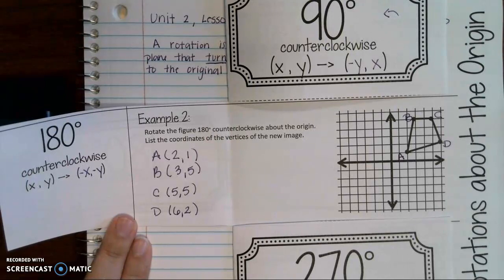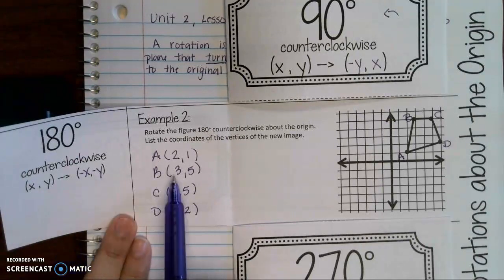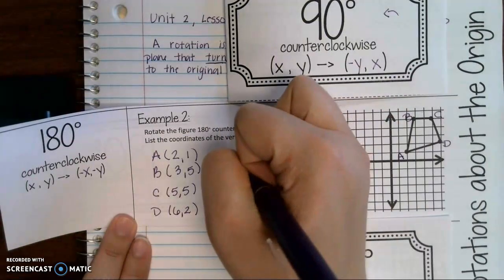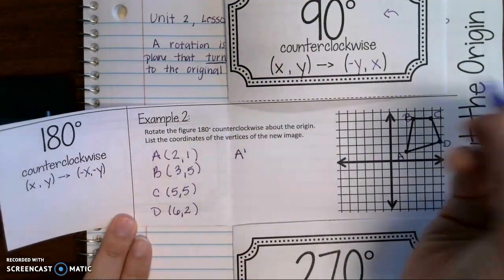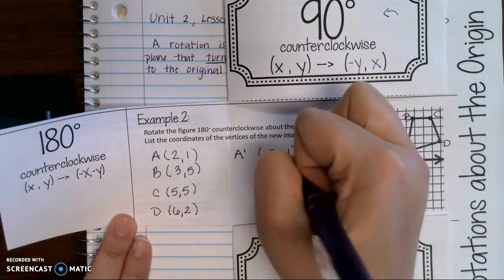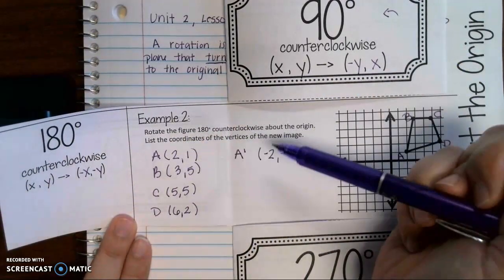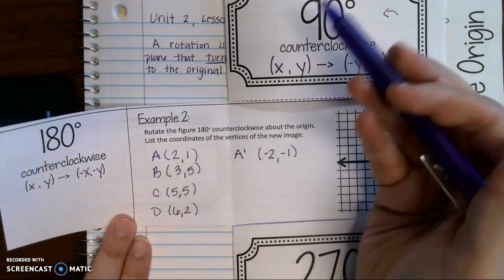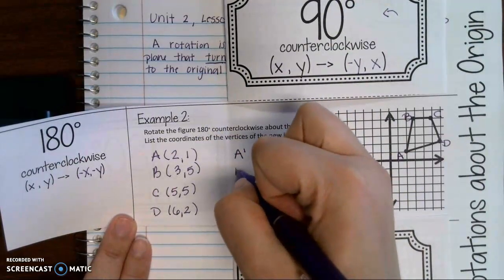And now I'm going to rotate this figure. I'm going to turn it 180 degrees about the origin. So I'm going to change all of these by multiplying all of these numbers by a -1 to change them to the opposite. So my A prime is going to be at -2, -1, because the opposite of positive 2 is -2, opposite of positive 1 is -1.